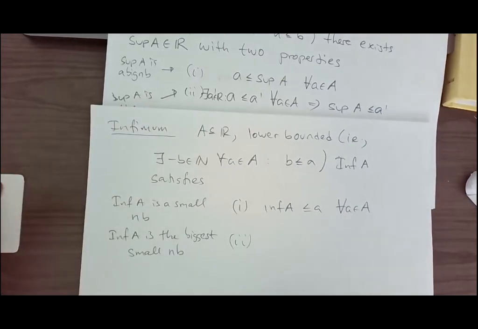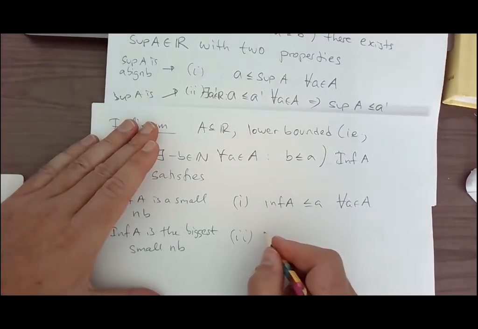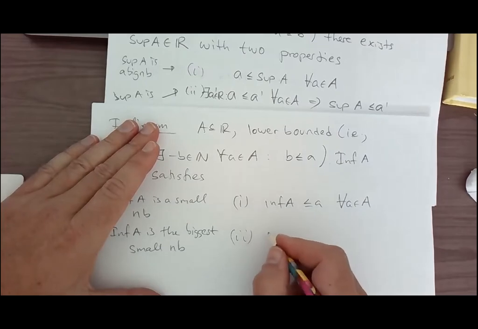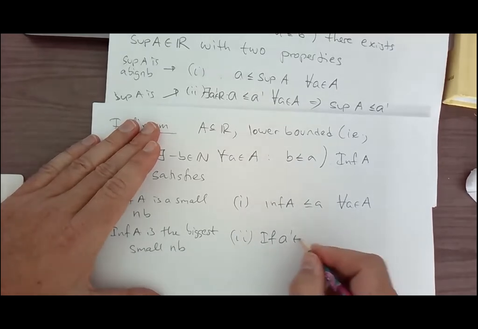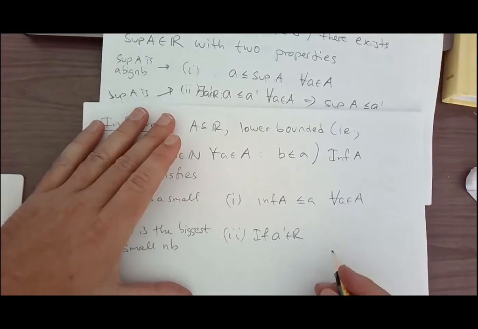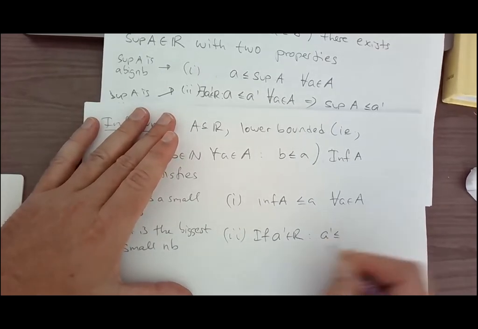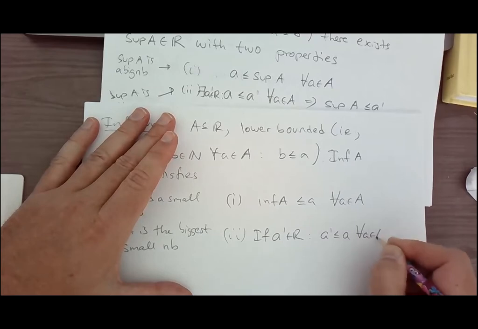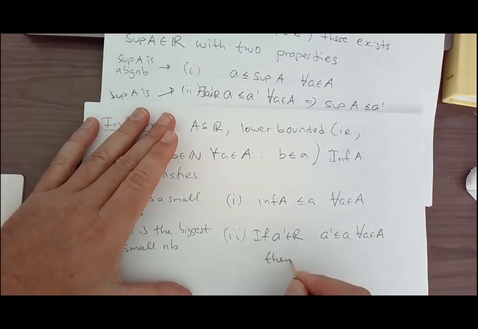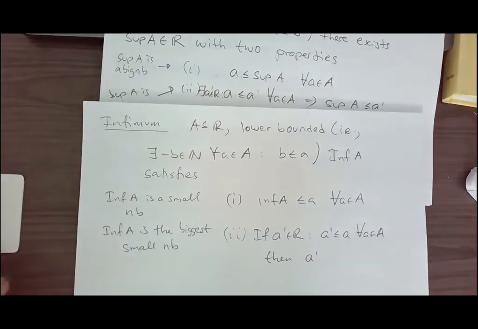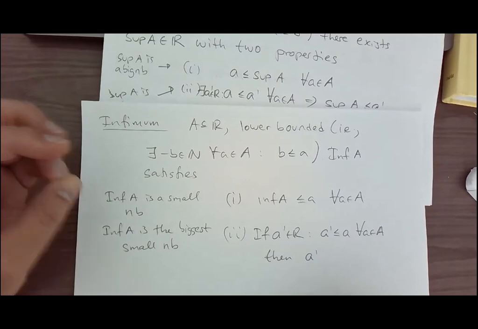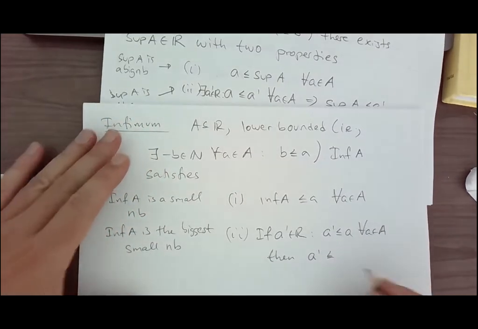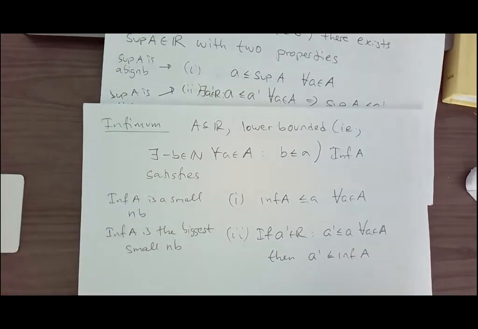That if you can find another one, say a prime is another number that satisfies this property, so if a prime is less than a for any a in A, then a prime is going to be smaller than the infimum over A. So it's the biggest small number.